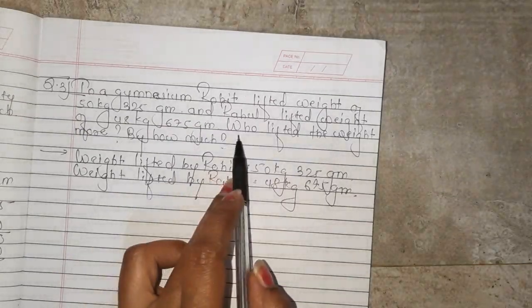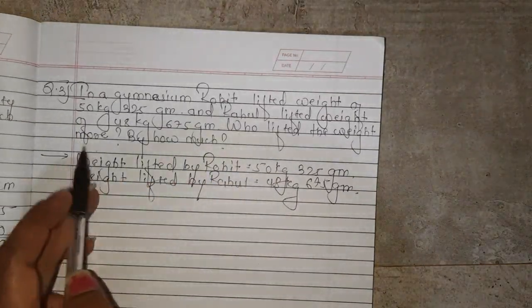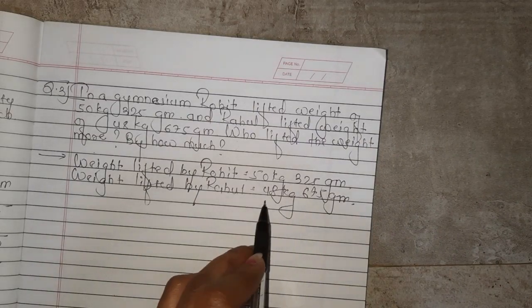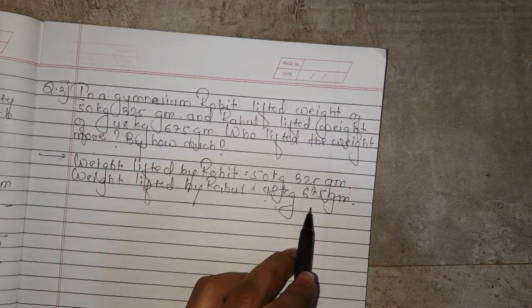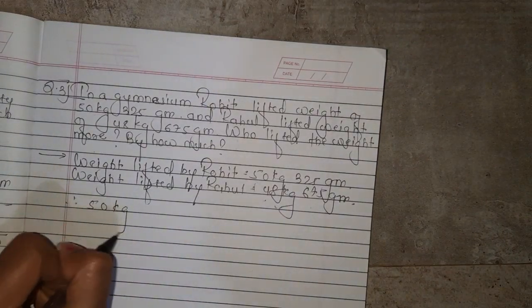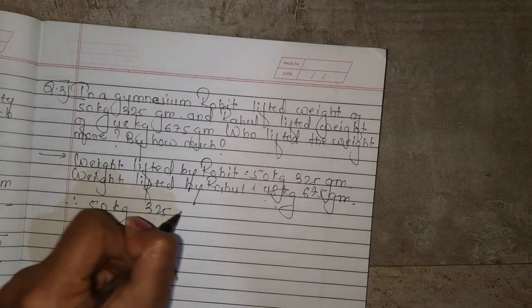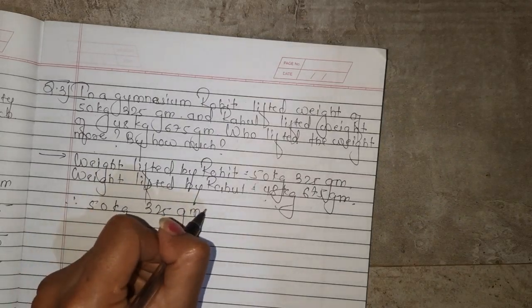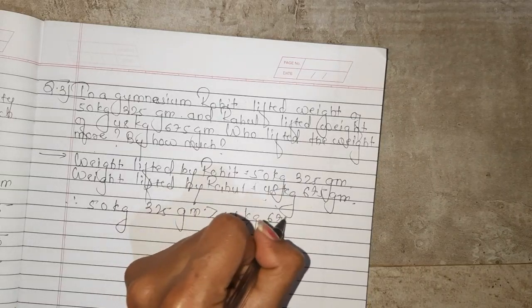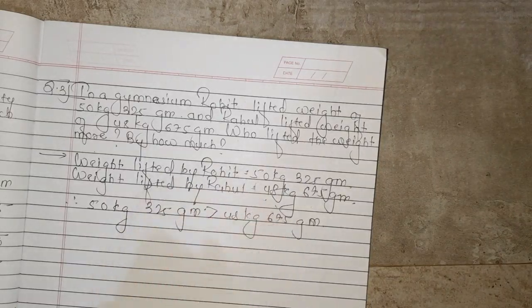We have to find out first who lifted more weight. So here see, 50 kg 325 grams is greater than 48 kg 675 grams.